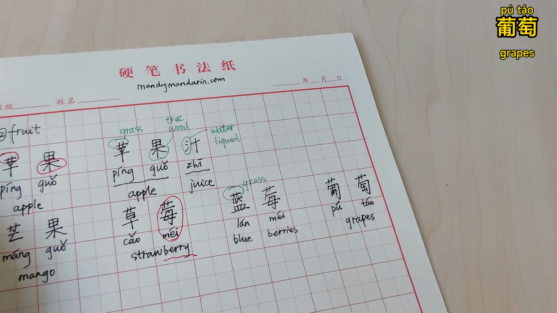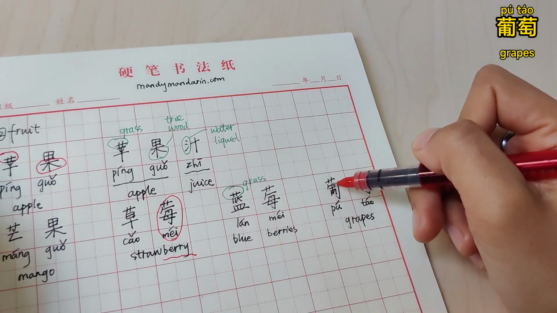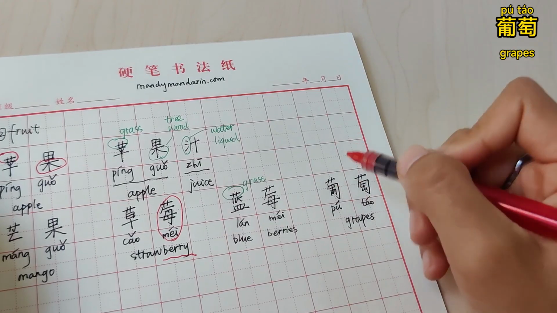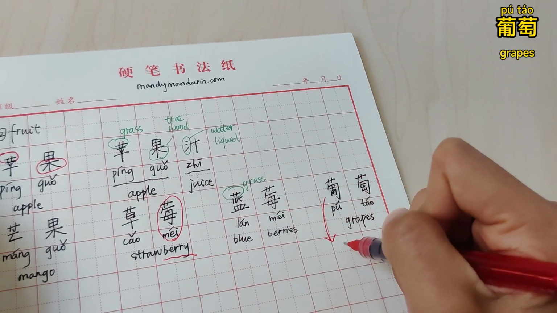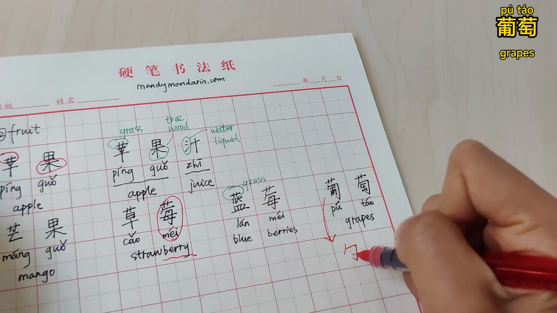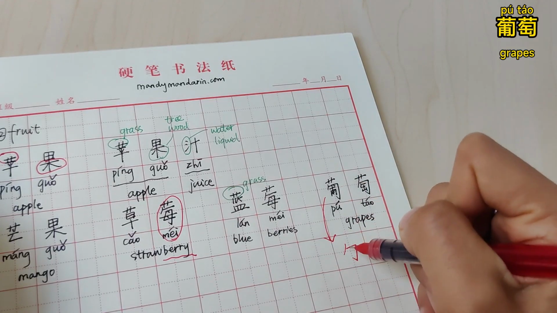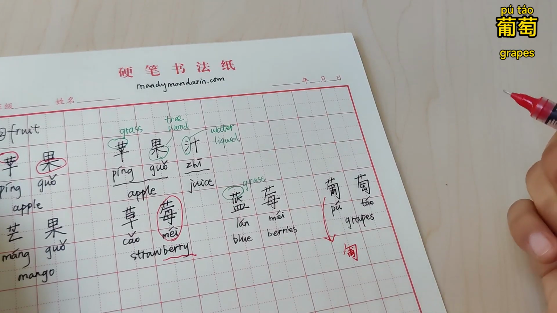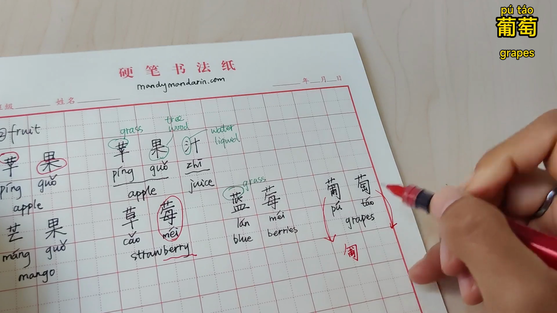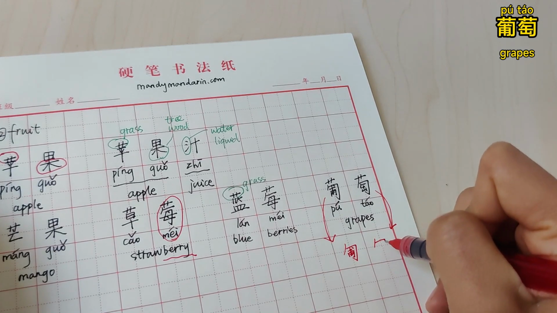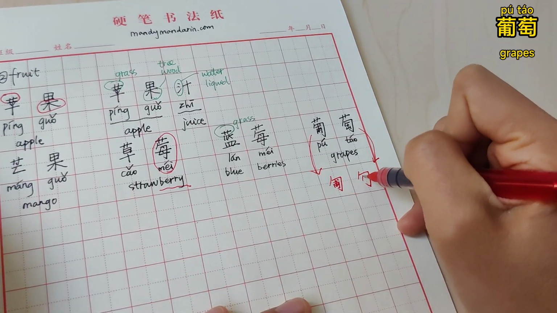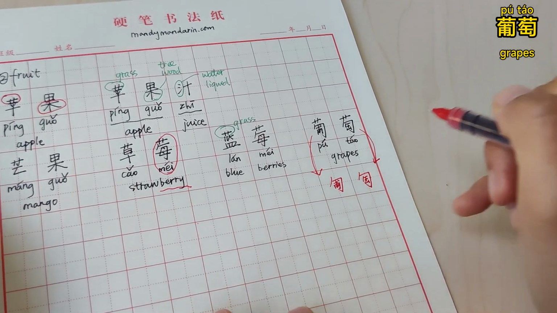Just a little tip for you to write the 葡萄, because you see the bottom part is quite complicated. You just need to make sure when you write this part, make sure it's big enough so you can fit in this. Same here, you have to make sure this part is big enough to fill in.